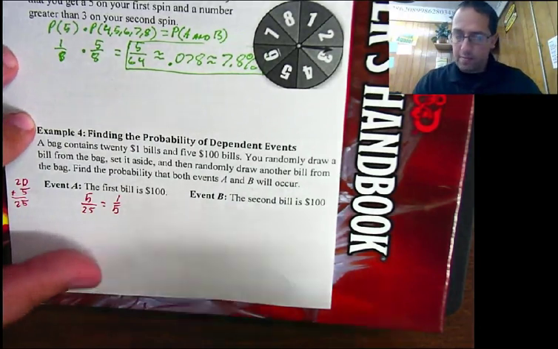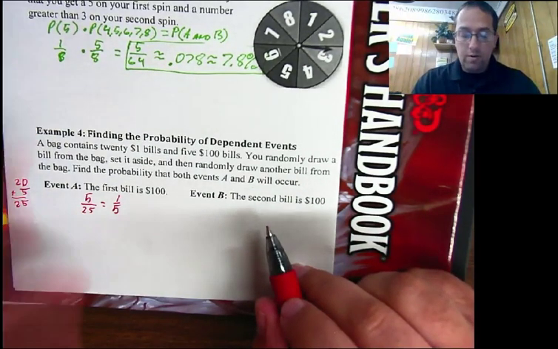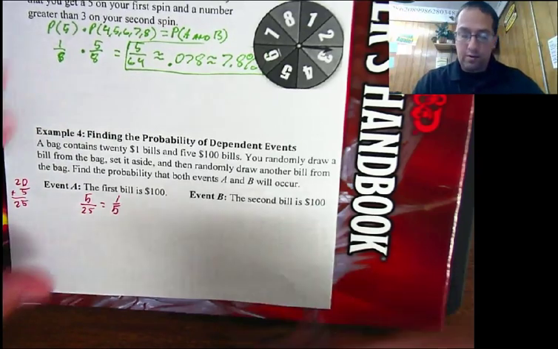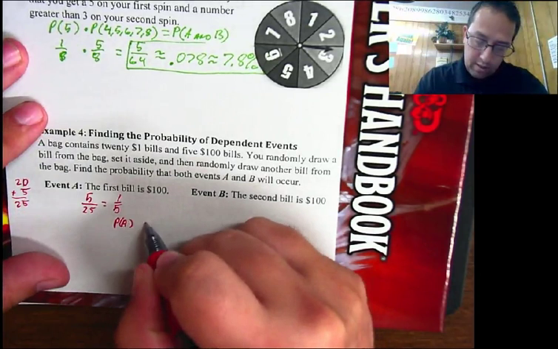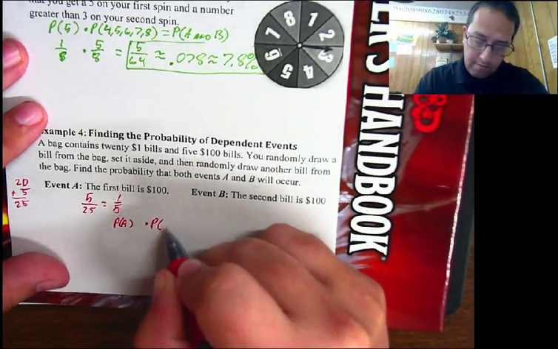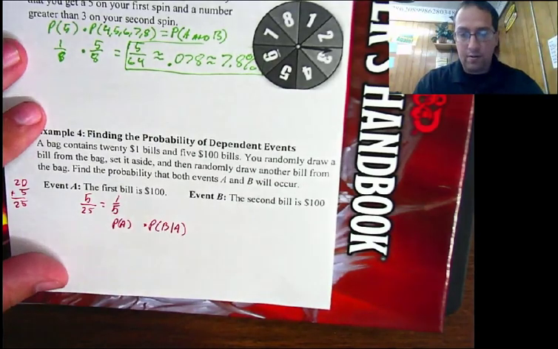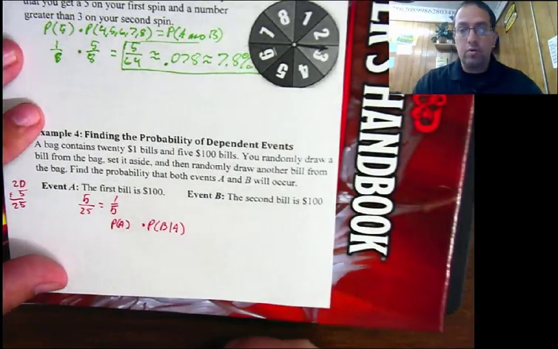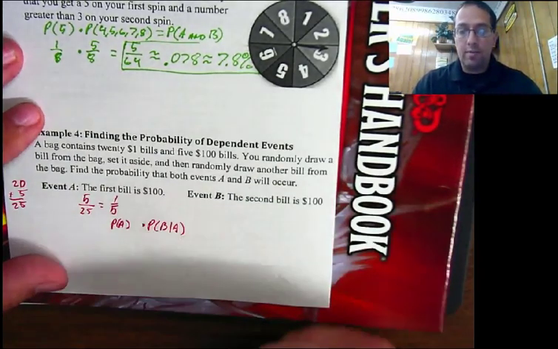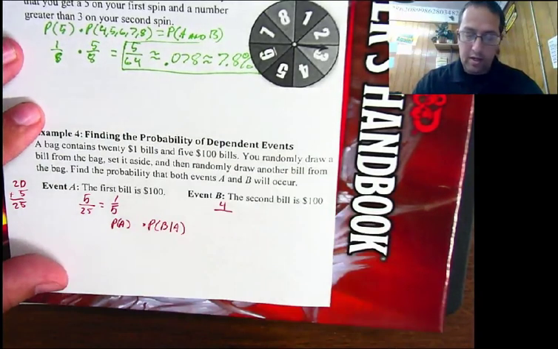Okay, that's event A. Event B, I'm going to get another $100 bill. Well, now that I took this one out of the bag, remember, this is the probability of A times the probability of B, given that A already happened, right? So this already happened. I already took a $100 bill out of the bag. How many are left? Well, there's only 4 $100 bills left in the bag.